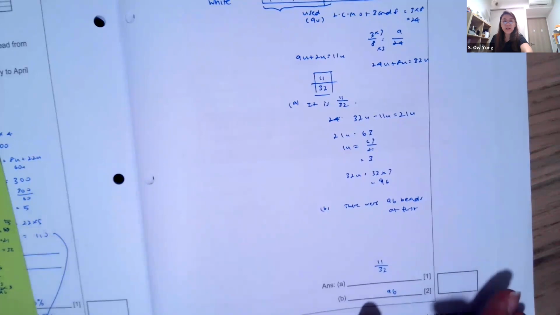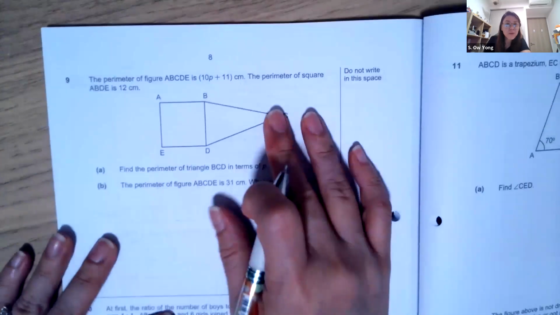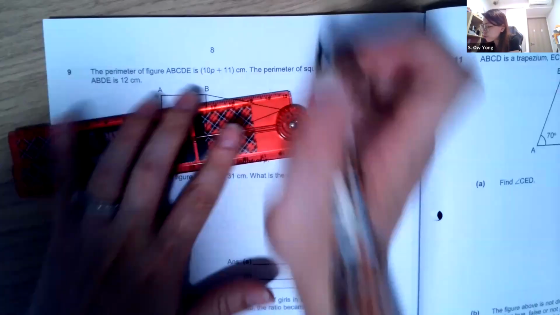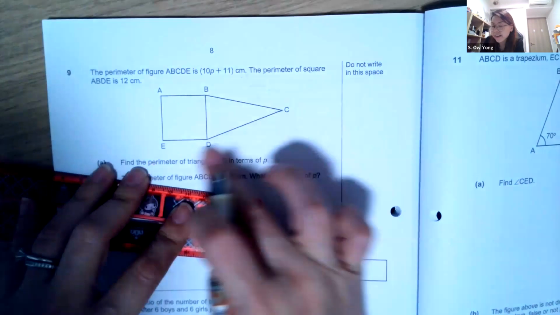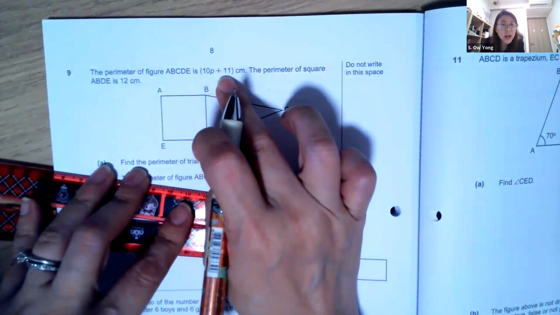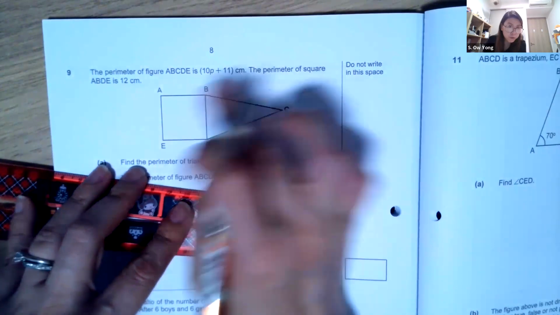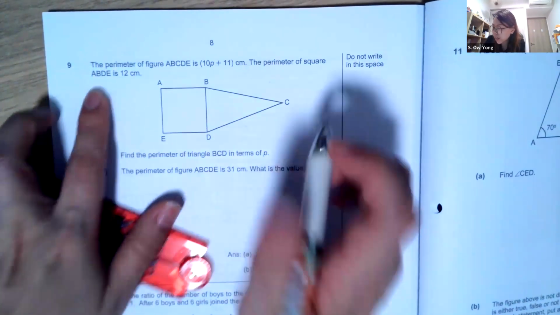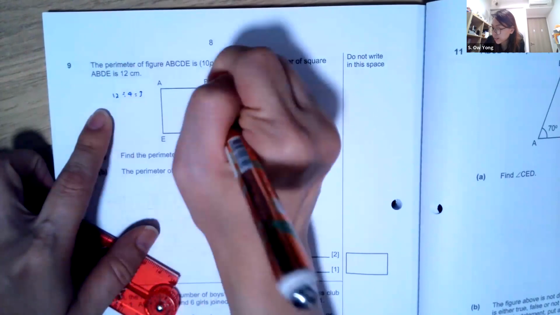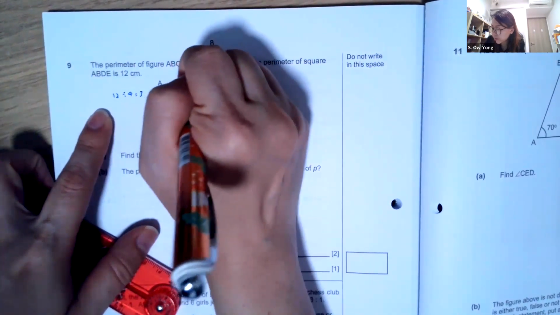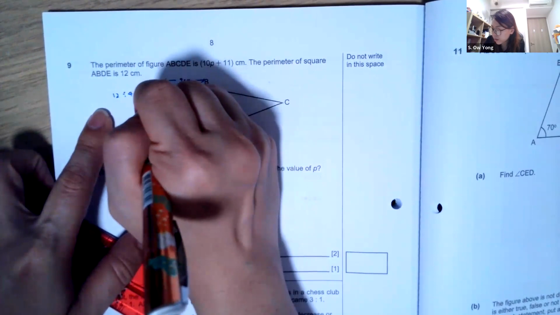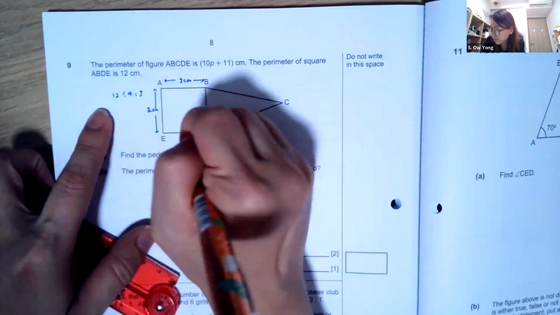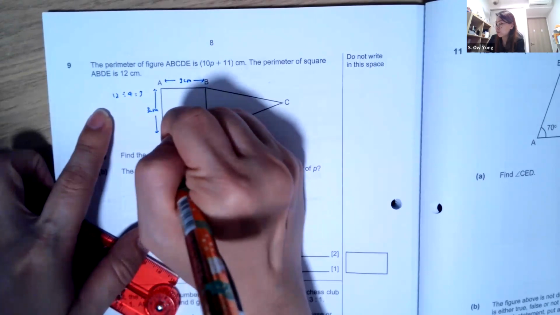So I bring down the answer and make sure it's correct. Okay, let's move on to question 9. Now, question 9, even though it looks like a simple question, I still go through it because there is algebra involved. The perimeter of the entire ABCDE is 10p plus 11. The perimeter of the square is 12. So with this, I divided by 4 first to find that this is 3 centimeters. This is 3 centimeters. This is 3 centimeters as well.